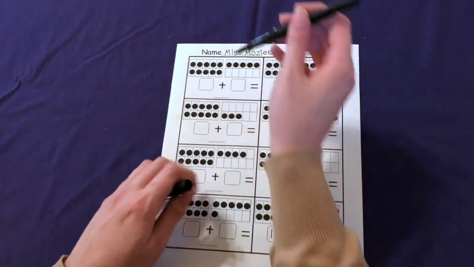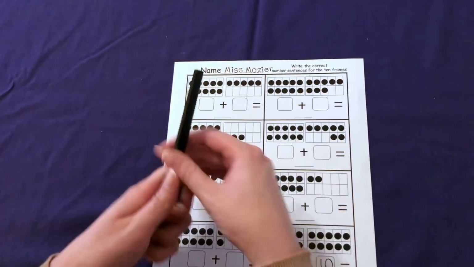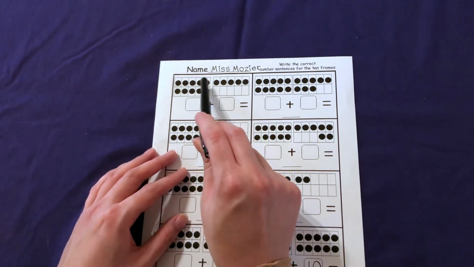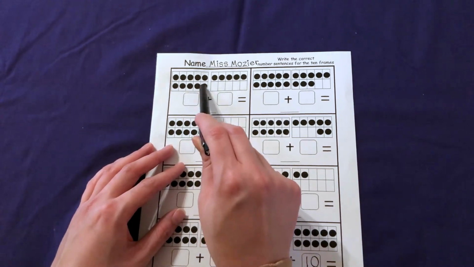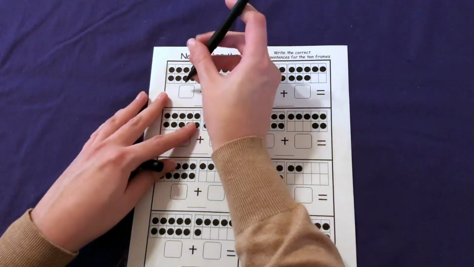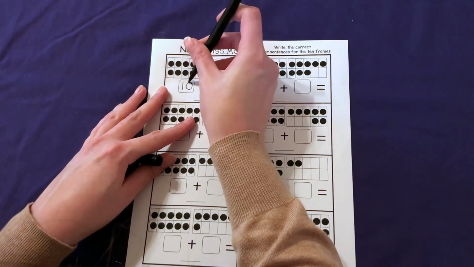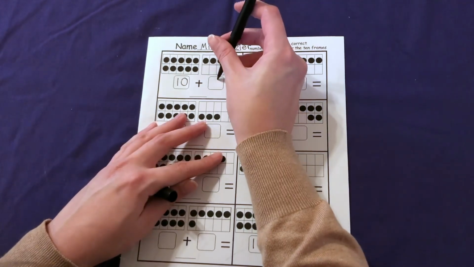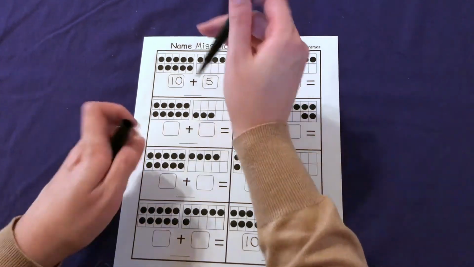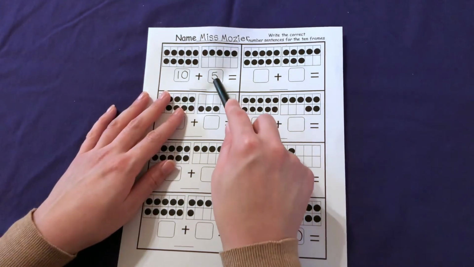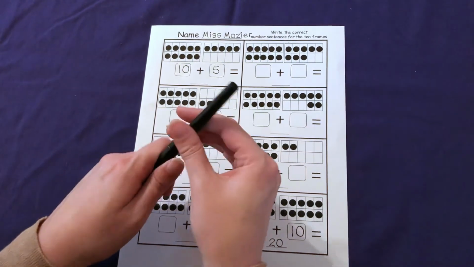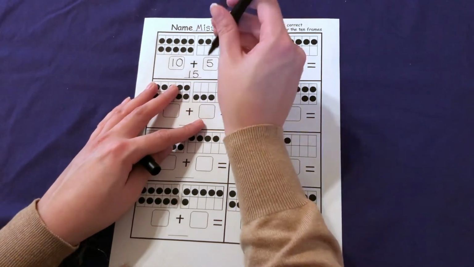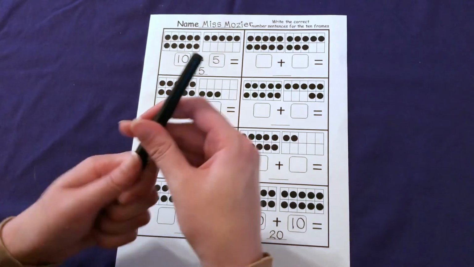Let's do this top one right at the beginning. First, what do we do? We count the number of dots. 1, 2, 3, 4, 5, 6, 7, 8, 9, 10. Let's write it. Whoops. 10 plus 1, 2, 3, 4, 5. 10 plus 5 is, what's 10 plus 5, guys? We've got a 5 and 10, so we can write that by writing a 1 and a 5. 10 plus 5 is 15. The answer is 15.